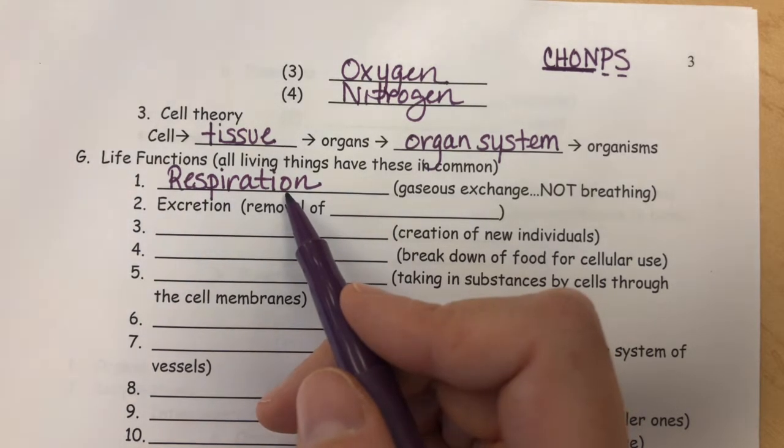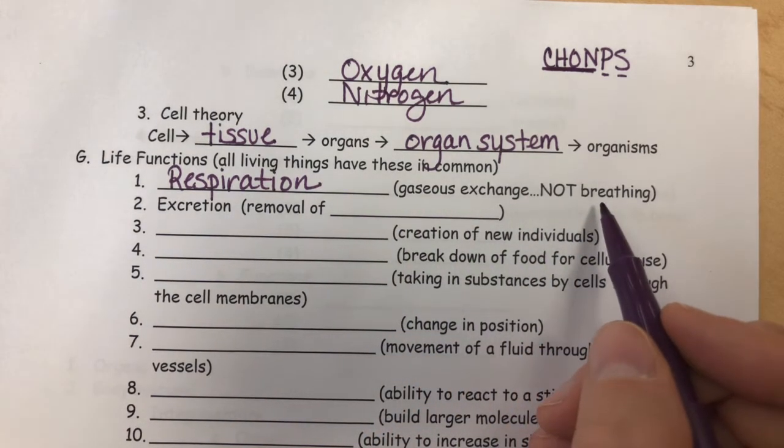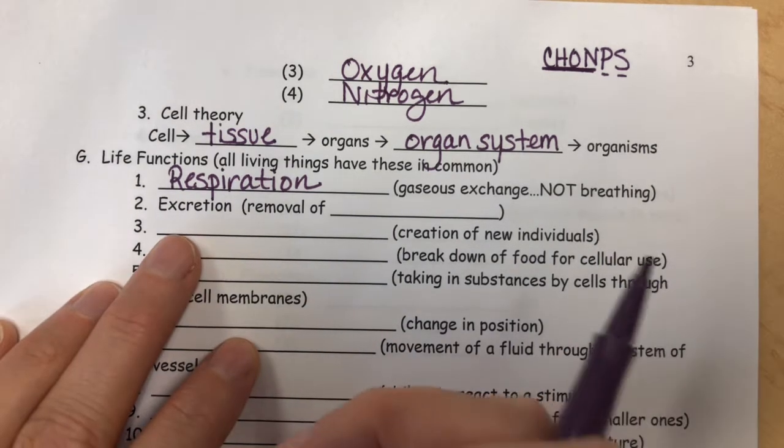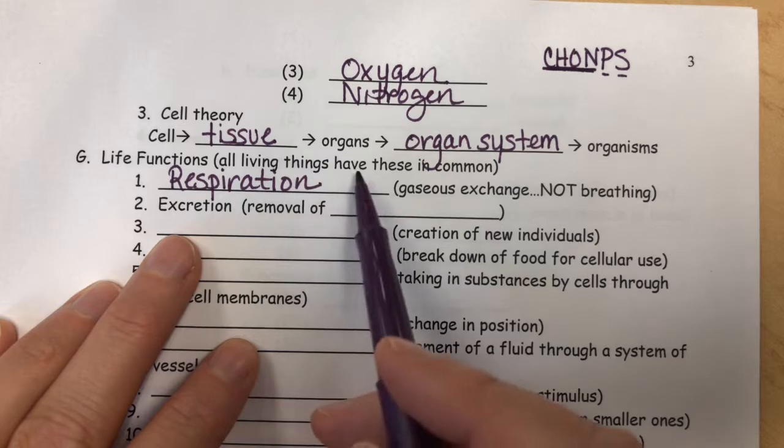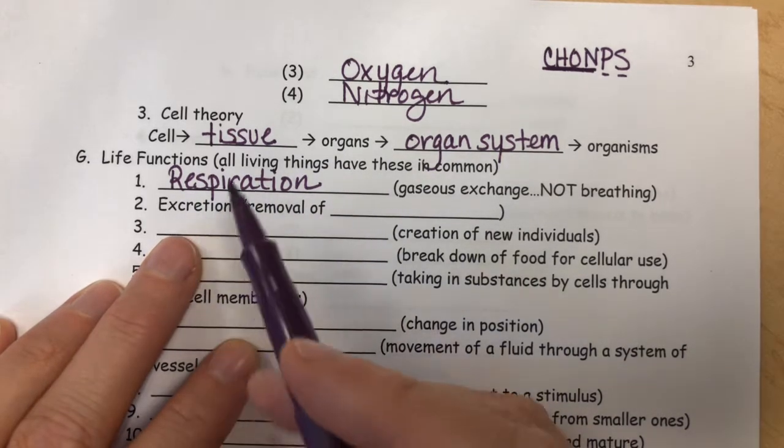Your body as a whole gets it in and out through breathing, but those individual cells, that's why we breathe, because we're made up of billions of cells, and each one of those cells needs oxygen and gives off CO2. So even at that cellular level, that very small living thing needs gas exchange.